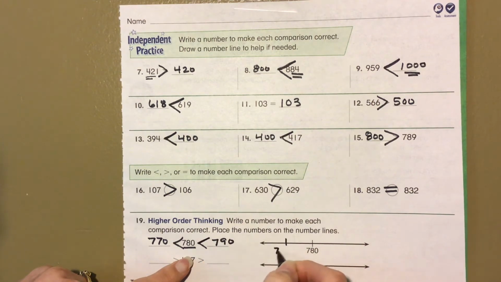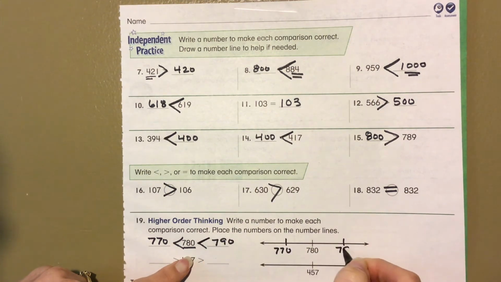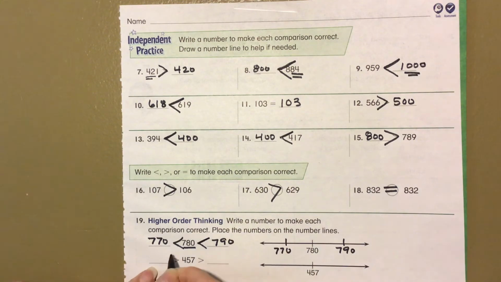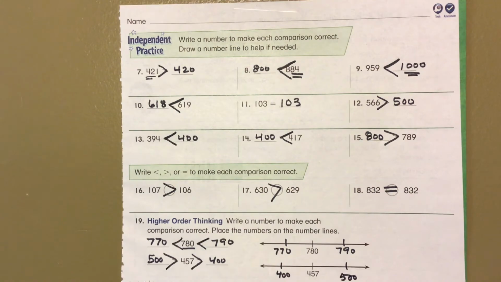So I'm just going to do 770, 790. Okay, this one has to be greater than. I'm going to say 500 is greater than 457, and 457 is greater than 400. So that will be 400 and 500, or just my sample examples here.